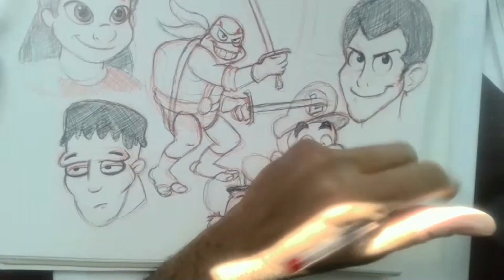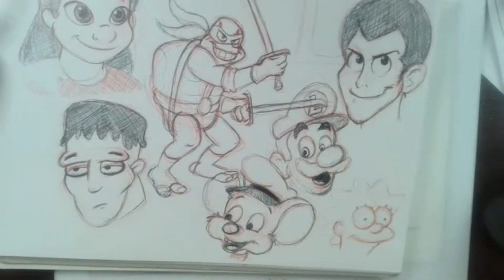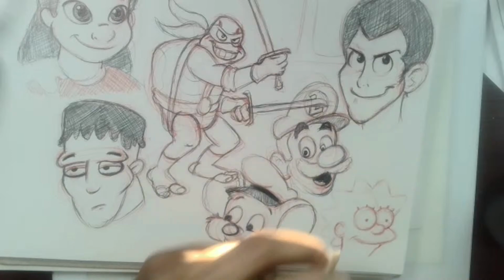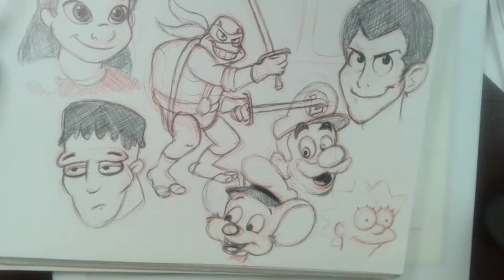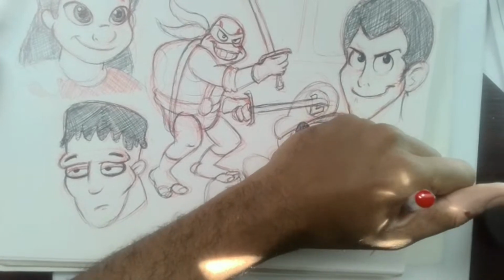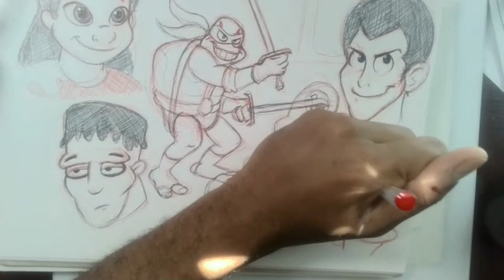But I think I probably got better. Plus, these characters are always just so fun to draw. And maybe it's why in pretty much almost all the streams I've done so far, I've drawn at least one Simpson character in each of them. They're really fun to draw.